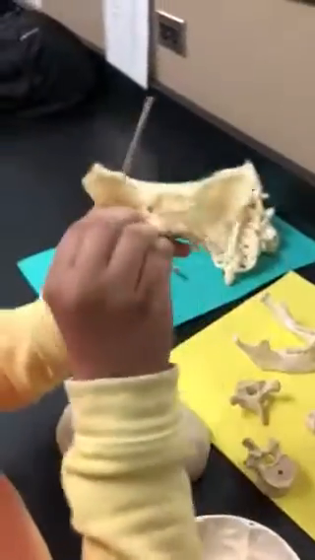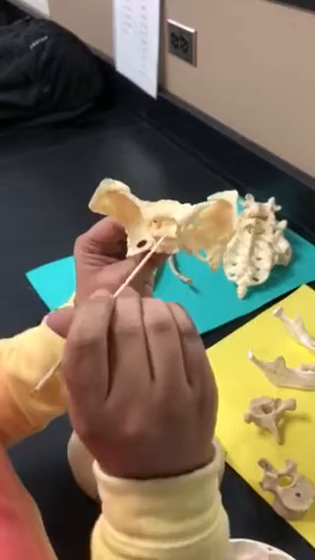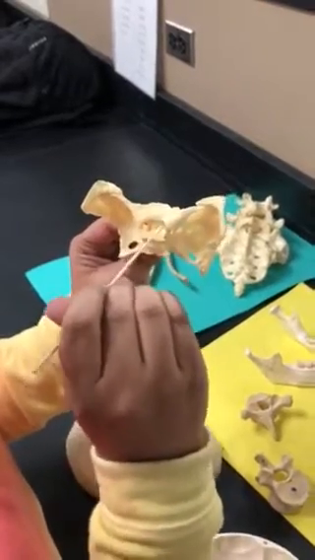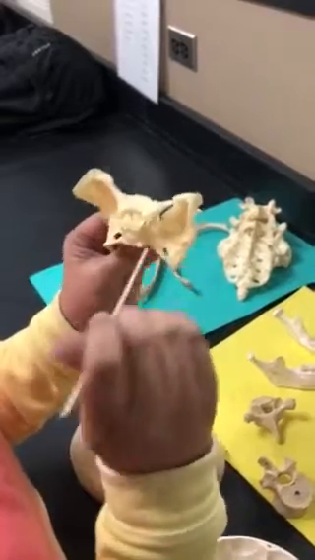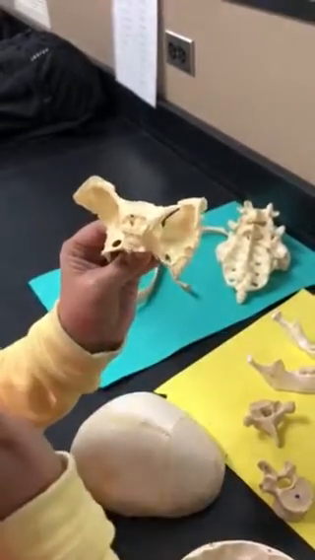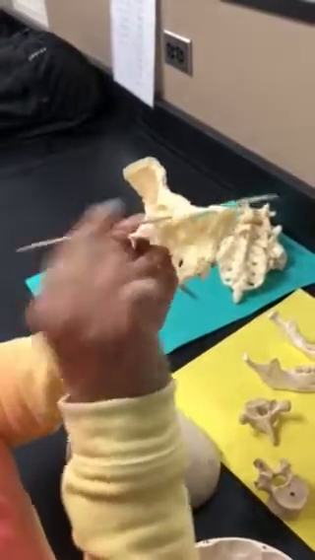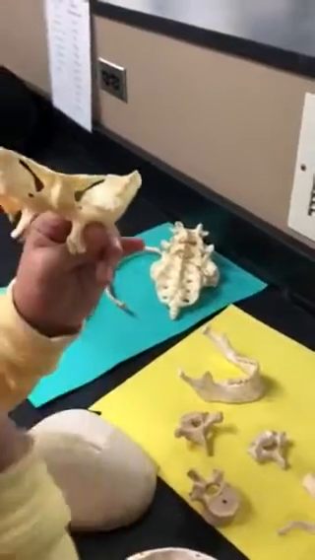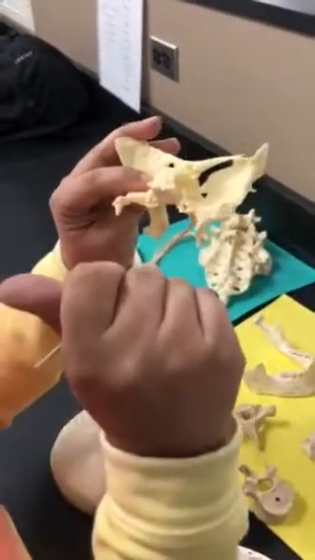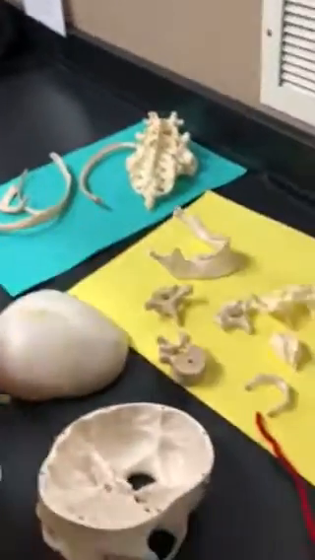Looking at this sphenoid bone, greater wing, lesser wing, hypophyseal fossa, sella turcica, foramen rotundum, ovale, spinosum, superior orbital fissure, optic canal, as you can see. These are the pterygoid processes. We also have a medial plate and a lateral plate. The end. Okay.